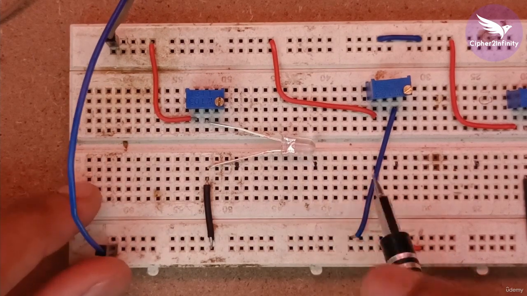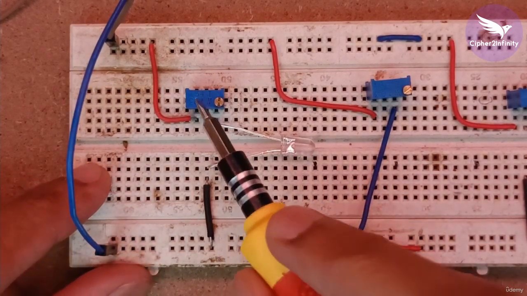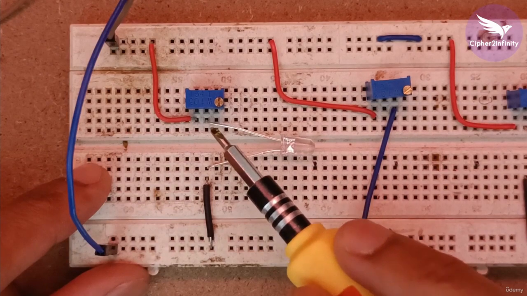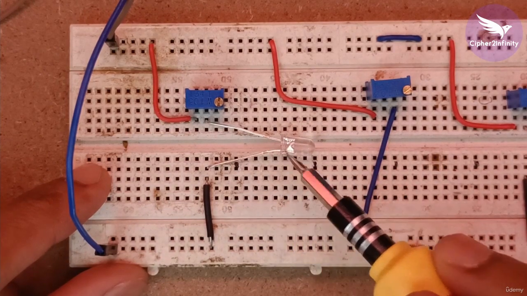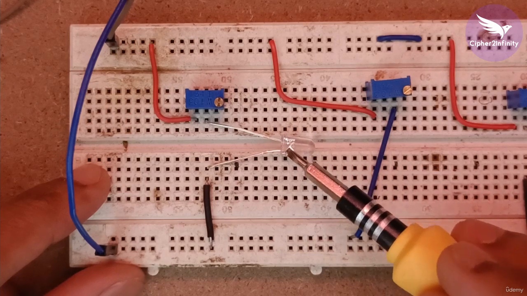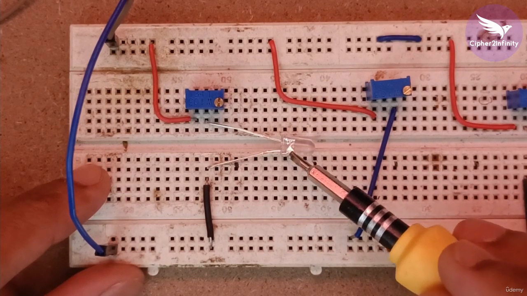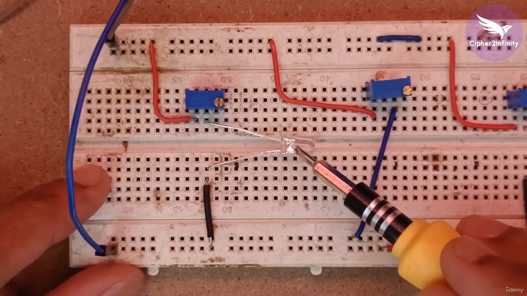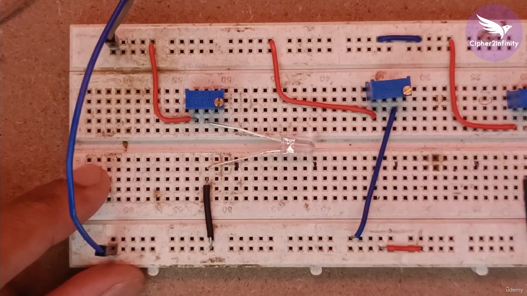So whenever you use the preset in variable resistor mode, you always make sure that you are not passing more than the required amount of current for this particular LED. You should never exceed a current of 20 milliampere, otherwise the LED will get damaged.